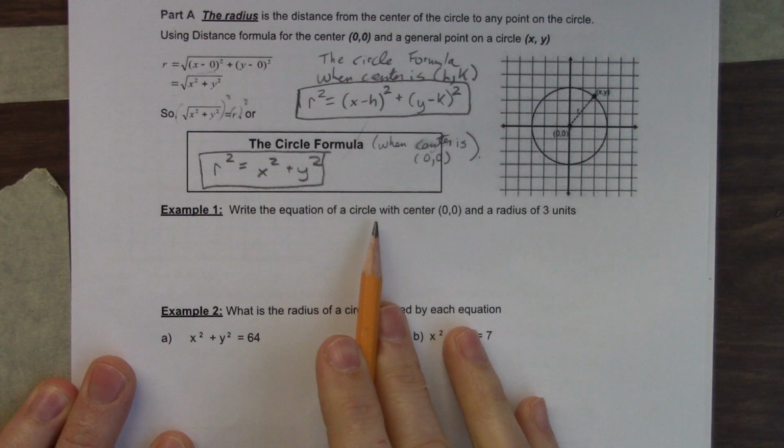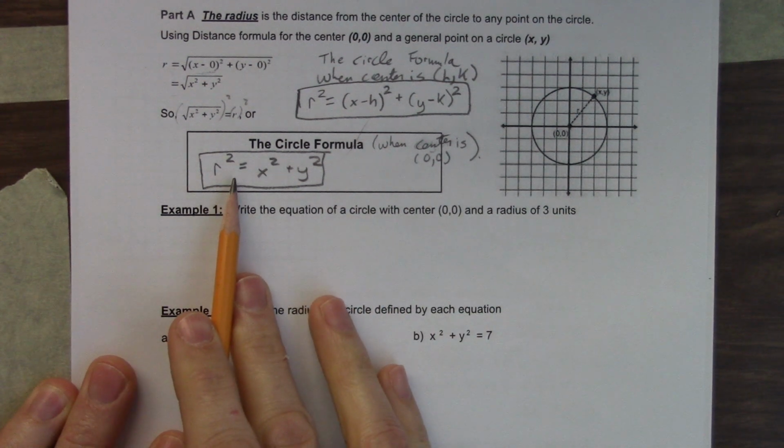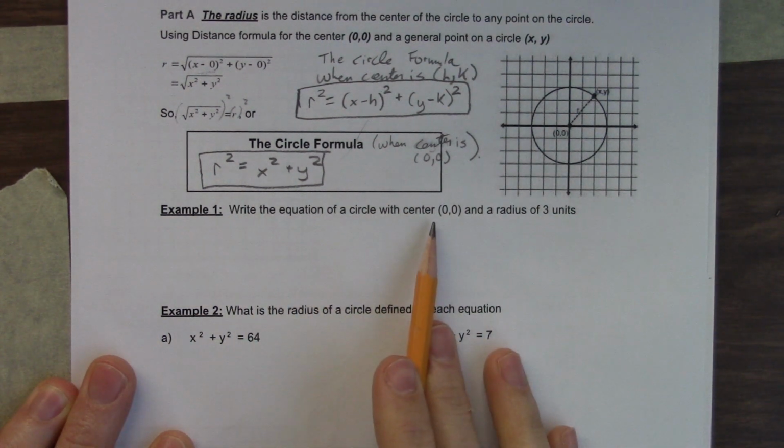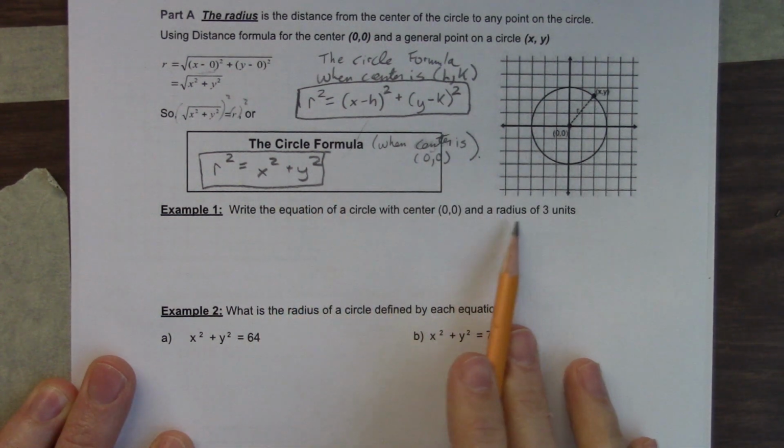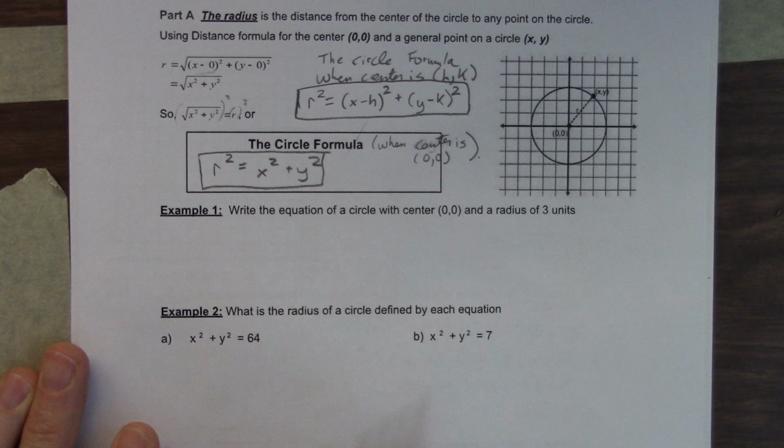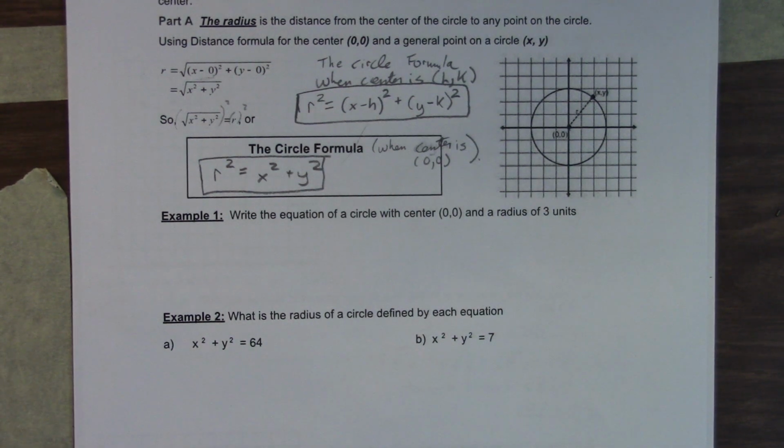What's my equation? You're going to use this equation, Jazai. And you know your center is 0, 0, so you know it's this equation. And the only thing you really have to deal with is this radius of 3 units. So what would you write?